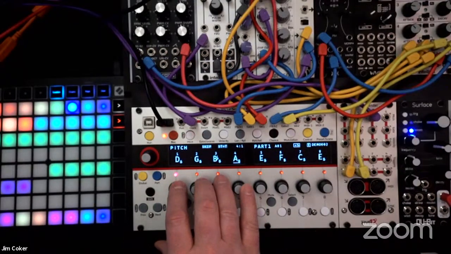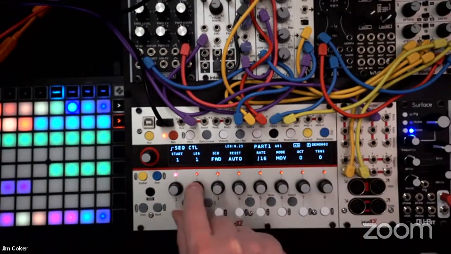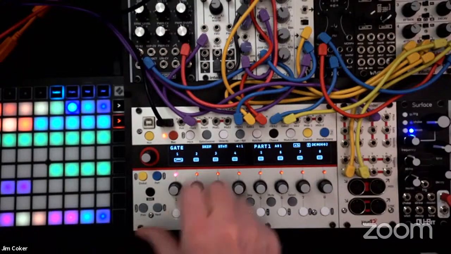What I usually do is, let's say I'm on part 1, I'm going to set the length to 1 and turn the gate all the way on.